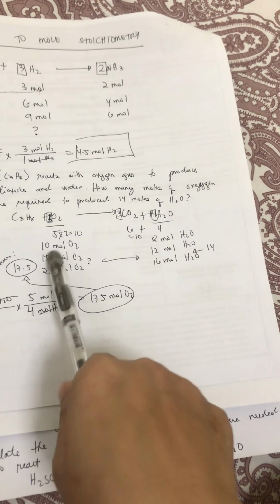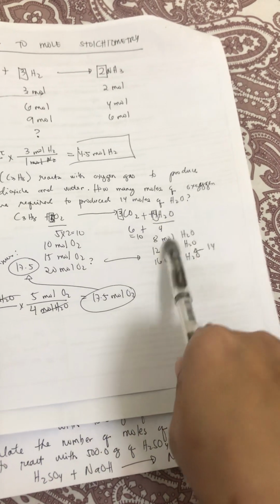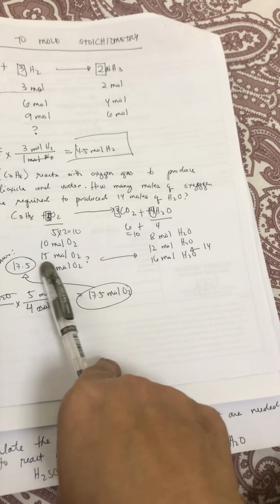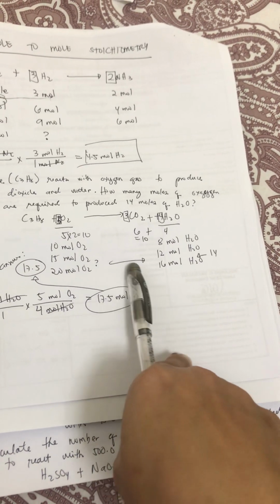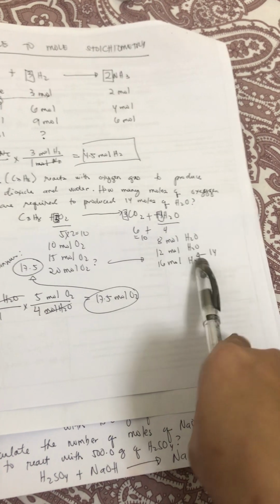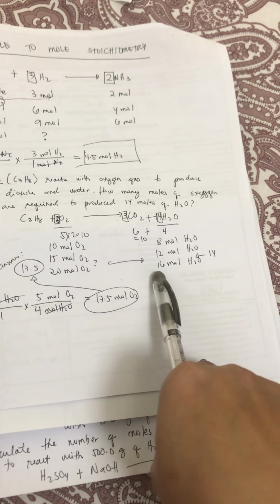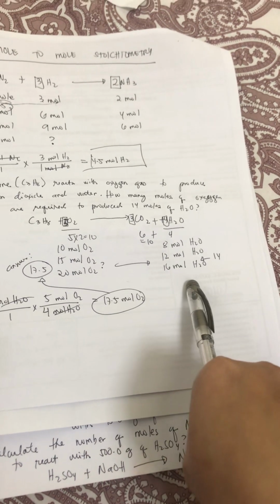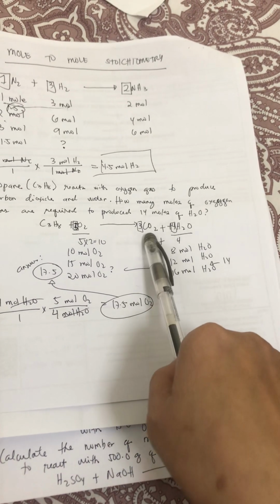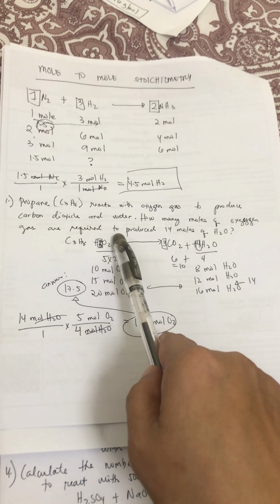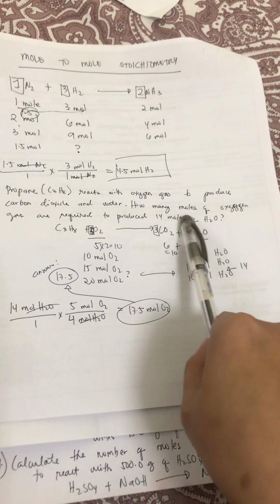Therefore, 10 moles of oxygen will produce 8 moles of water. If you use 15 moles of oxygen, it will produce 12 moles of water. If you use 20 moles of oxygen, it will produce 16 moles of water. So the question here is 14 moles of water.